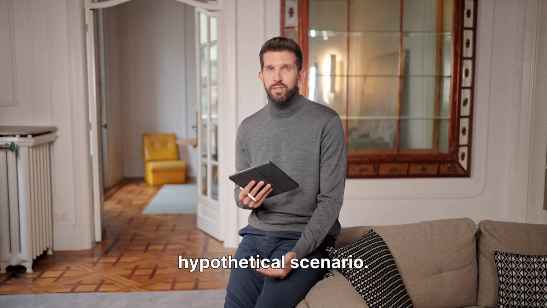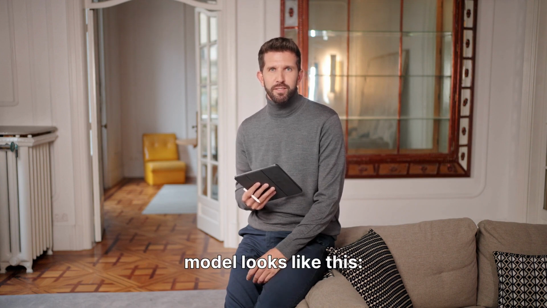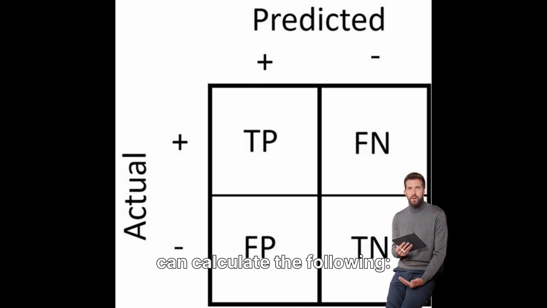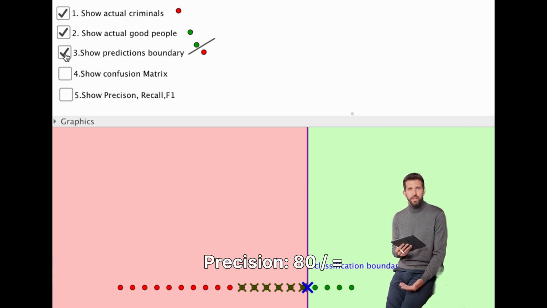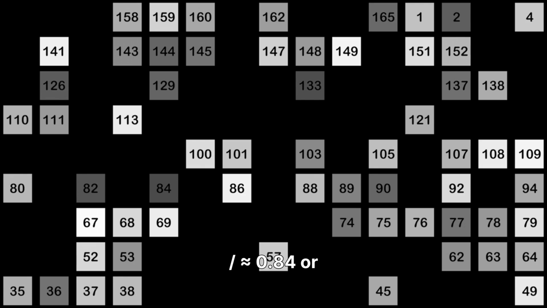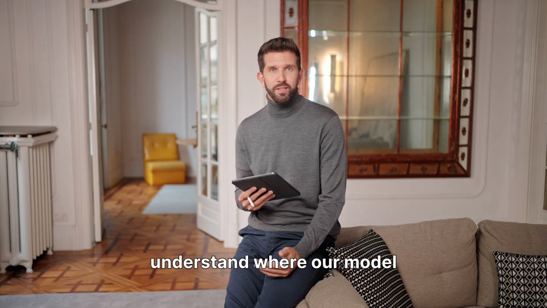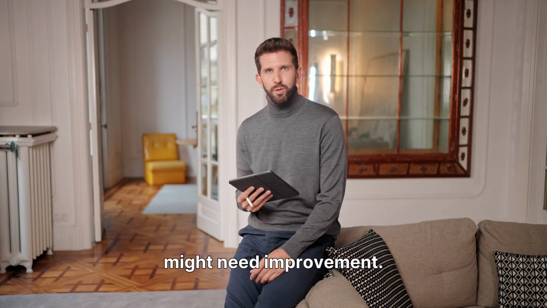Now, let's consider a hypothetical scenario. Suppose our confusion matrix from the disease prediction model looks like this. Using this matrix, we can calculate the following. Accuracy equals 170 out of 200, which is 0.85 or 85%. Precision equals 80 out of 90, almost 0.89 or 89%. Recall equals 80 out of 100, which is 0.8 or 80%. F1 score is almost 0.84, or 84%. These metrics help us understand where our model excels and where it might need improvement.